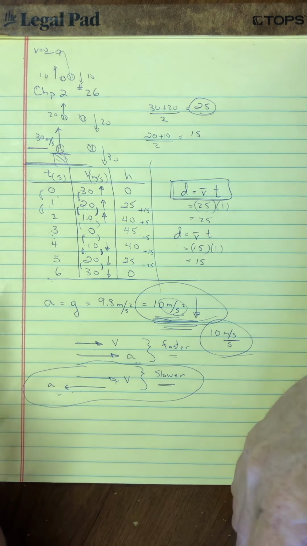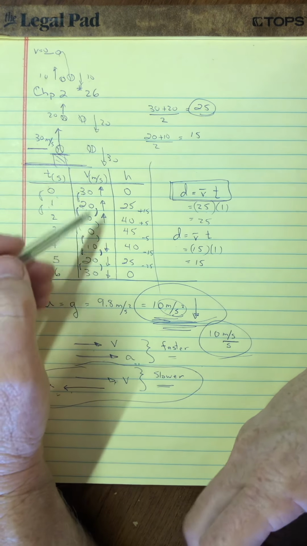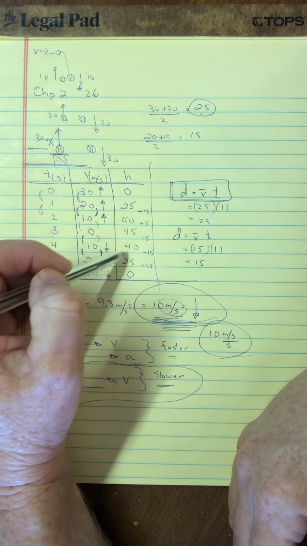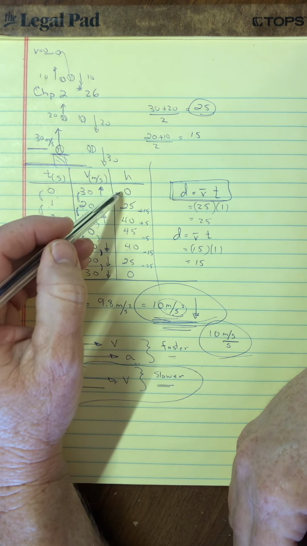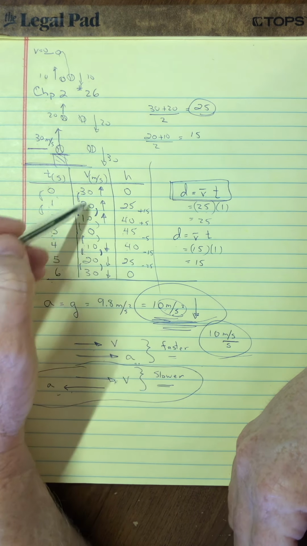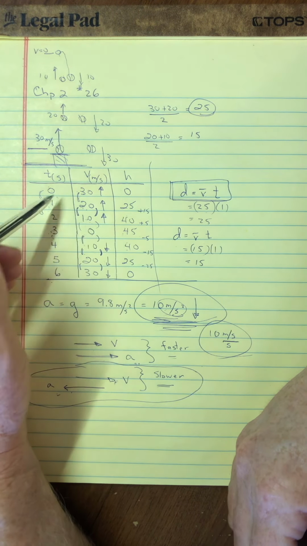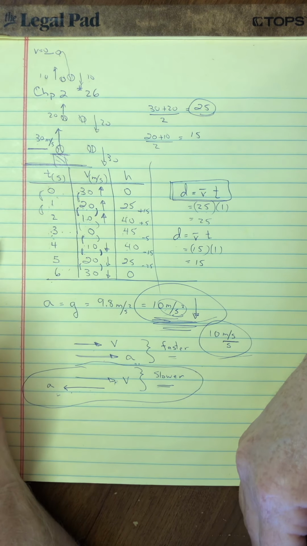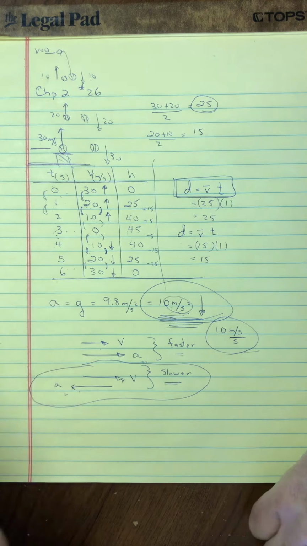And so it's not a surprise that, you know, everything is in reverse. It goes up, up, up, up to a top, down, down, down. And so the rate at which it is slowing down is also the rate at which it speeds up. So it's not a surprise that these numbers from 0 to 3 mirror 3 to 6. They're identical. All right. Hopefully that helps.